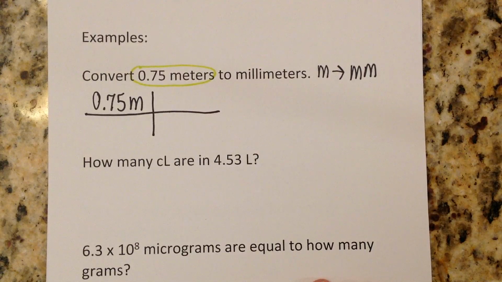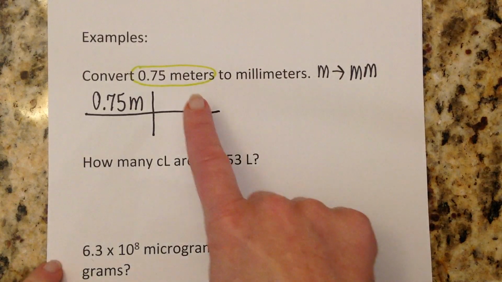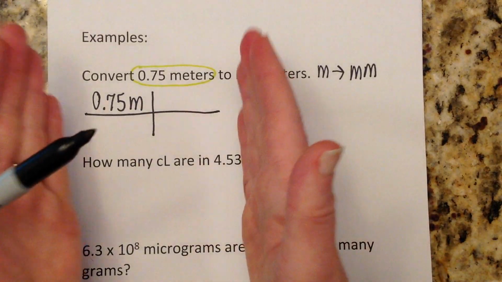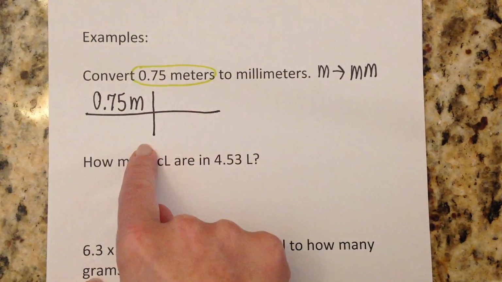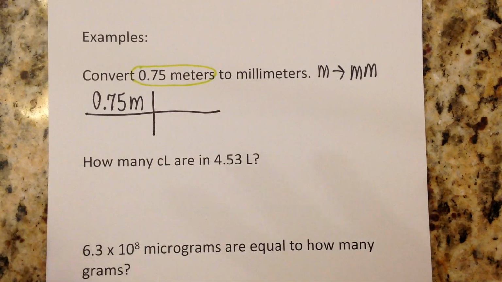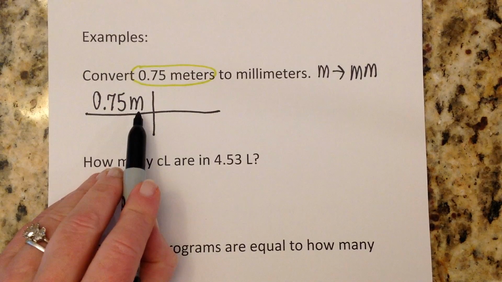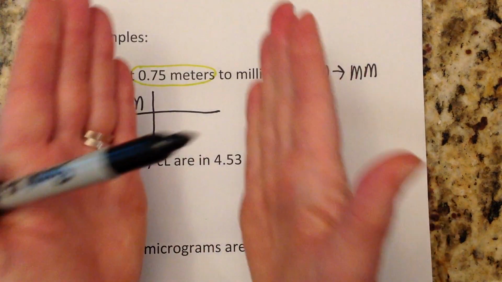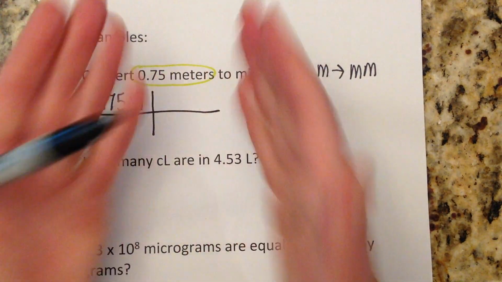Now you ask yourself, do I know a relationship between meters and millimeters? Do I have a direct ratio? And the answer is yes. You know there are 1,000 millimeters in a meter because that millimeter is small, and you know milli means 1,000. Now when we do the factor label process, and that's what this long line, short line is that I'm teaching you, here's how you play the game, and that's how I want you to think about it. Whatever unit is on top always has to be on the bottom in the next step or the next little slot.